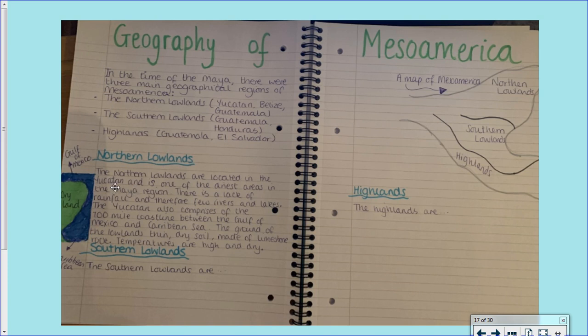So the northern lowlands are located in the Yucatan and is one of the driest areas in the Maya region. There is a lack of rainfall and therefore few rivers and lakes. The Yucatan also comprises the 700-mile coastline between the Gulf of Mexico and Caribbean Sea, which I've tried to draw over here. The ground of the lowlands is thin, dry soil made of limestone rock. Temperatures are high and dry. Now that's a very brief explanation. There's a lot more information out there.